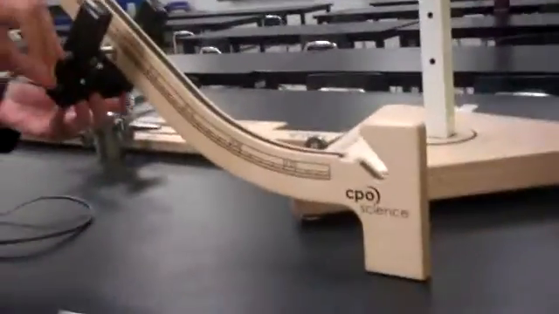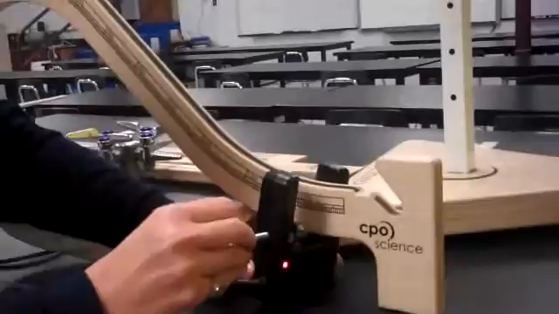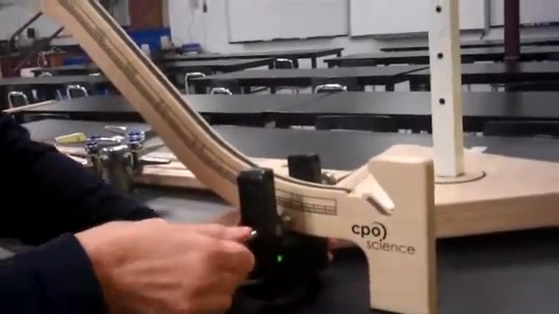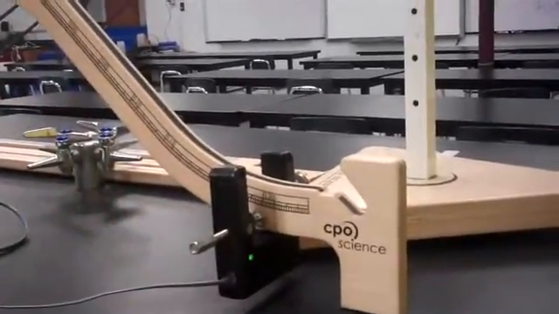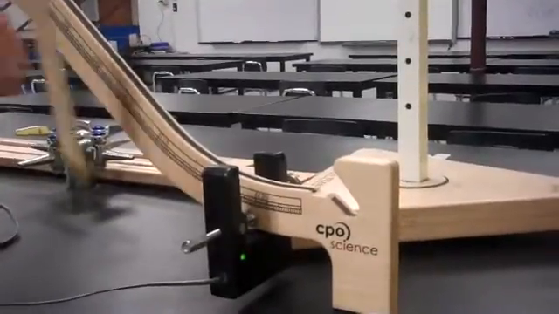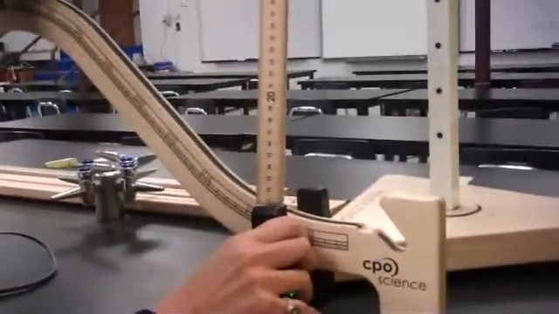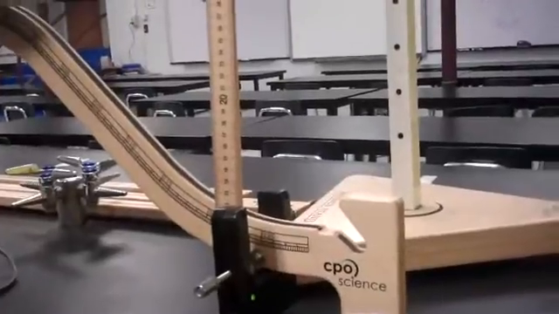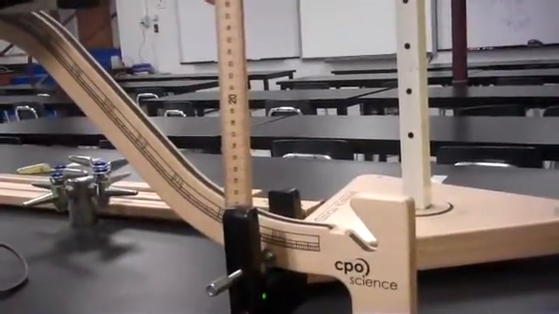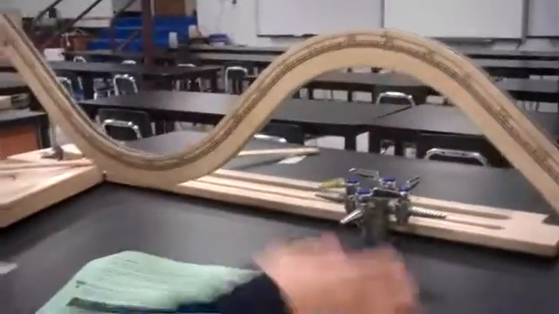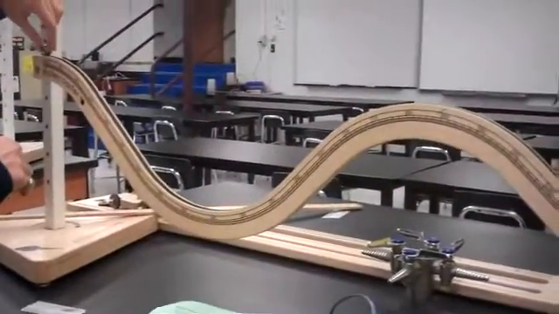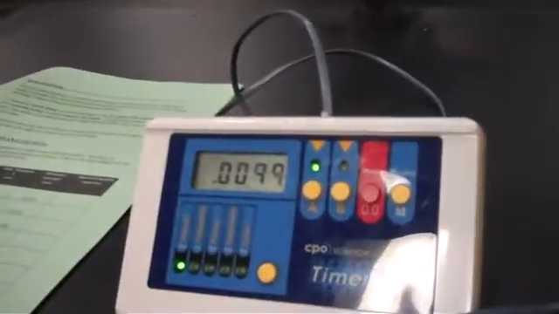Alright, last one. Position 7 is at 125 centimeters. Measure the height. We have 10.5 centimeters. Marble. And there's your time for position 7.